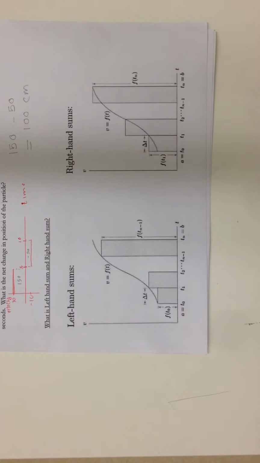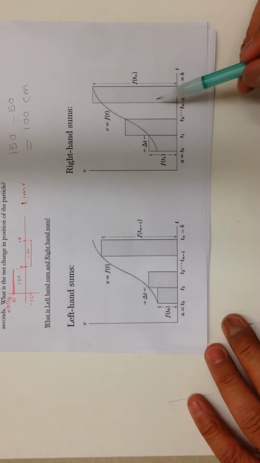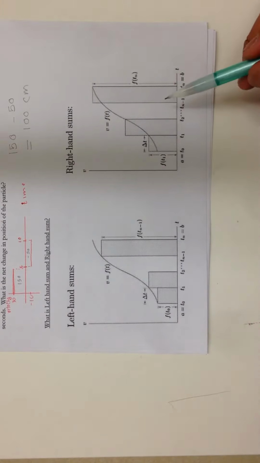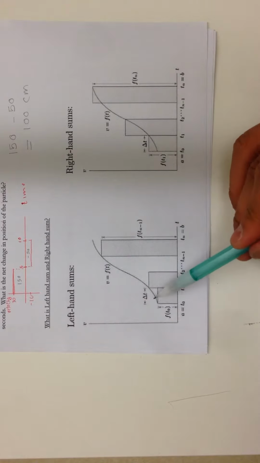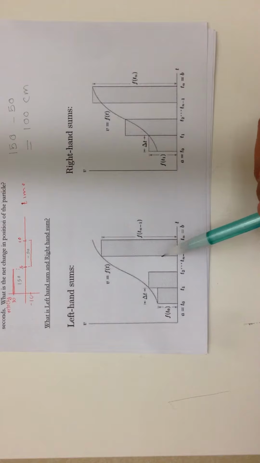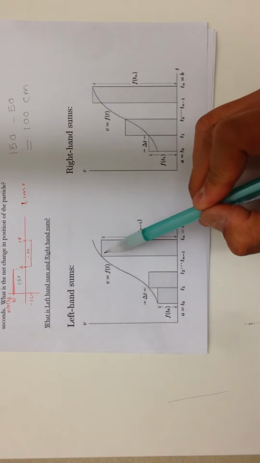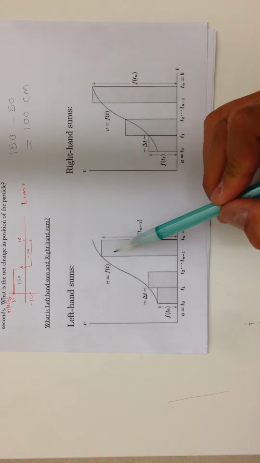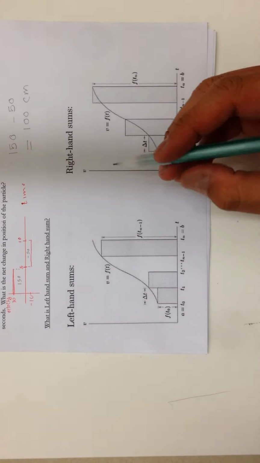Left-hand sums and right-hand sums are two methods of approximating the area under a curve. And hopefully at this point, you know that the area under a velocity curve means the total distance traveled.